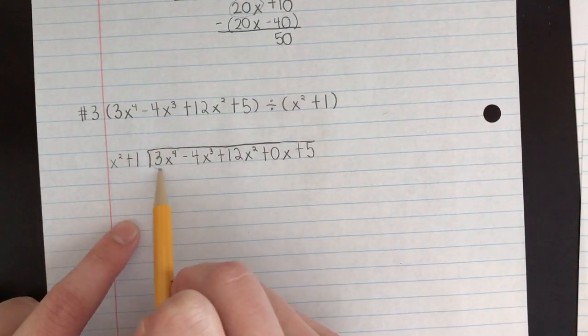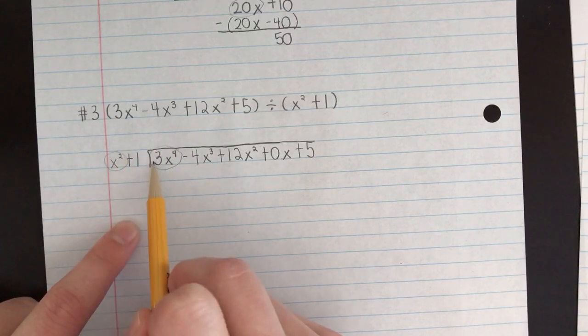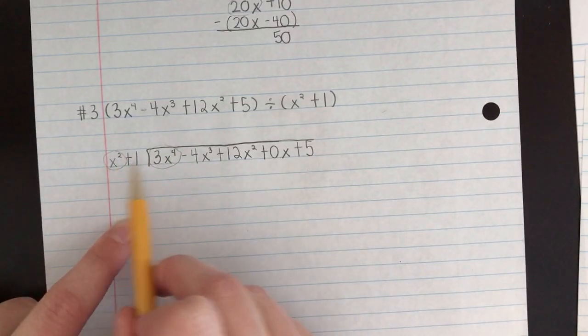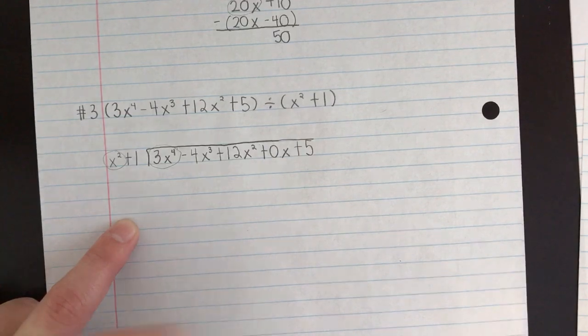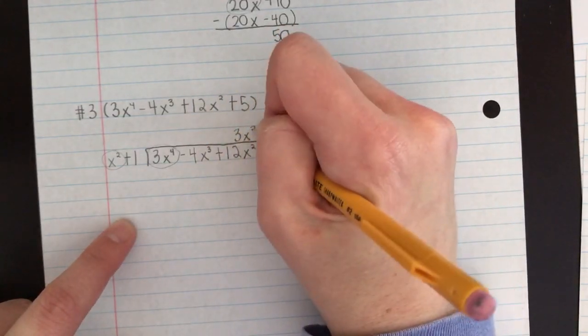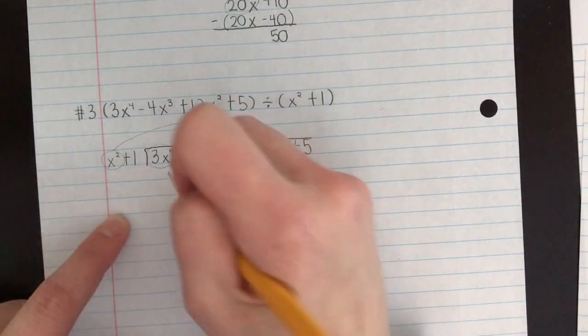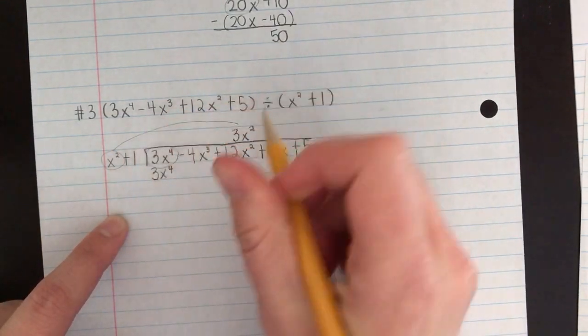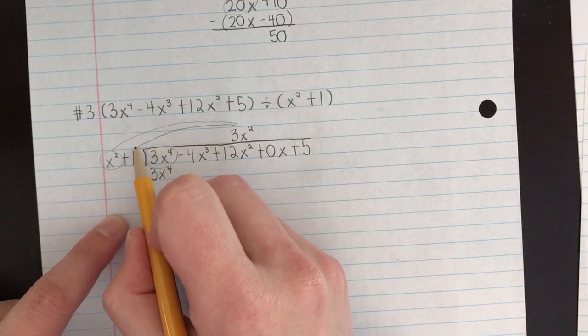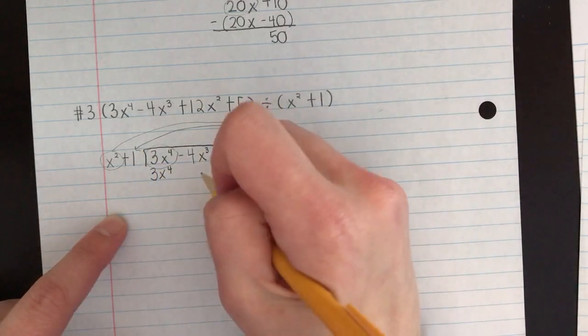How many times does x squared go into 3x to the fourth? x squared goes into 3x to the fourth 3x squared times. 3x squared times x squared is 3x to the fourth. 3x squared times 1 is 3x squared.